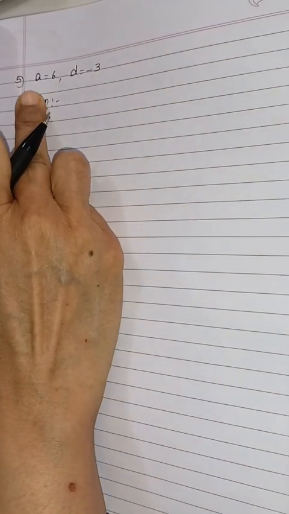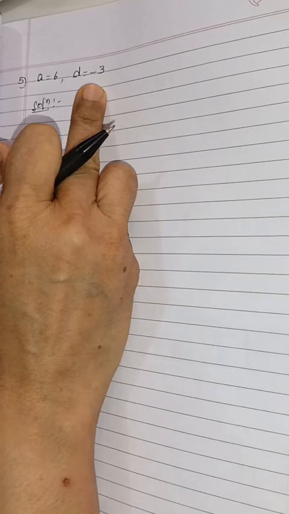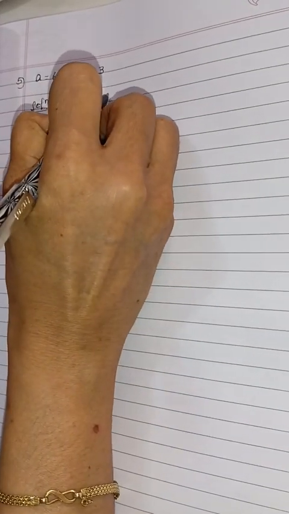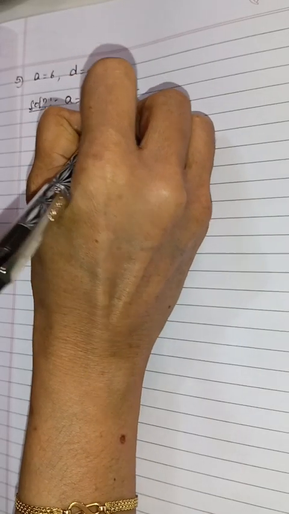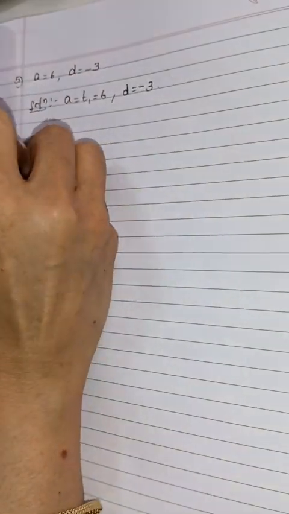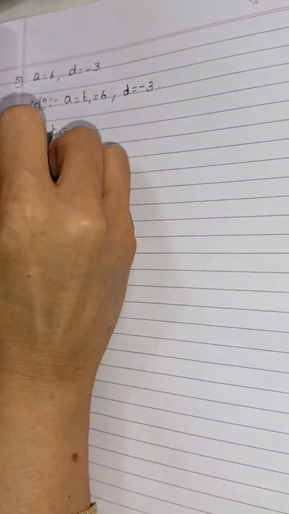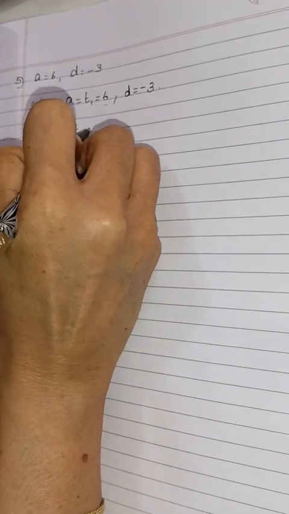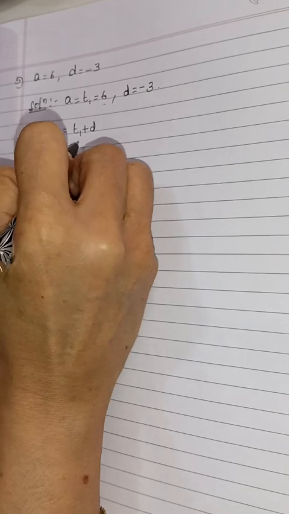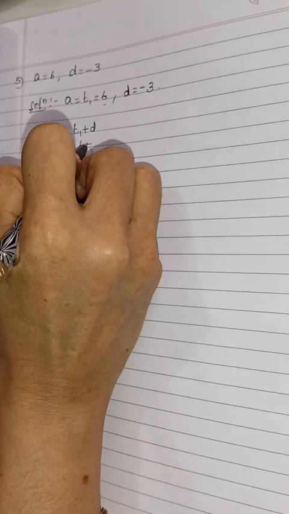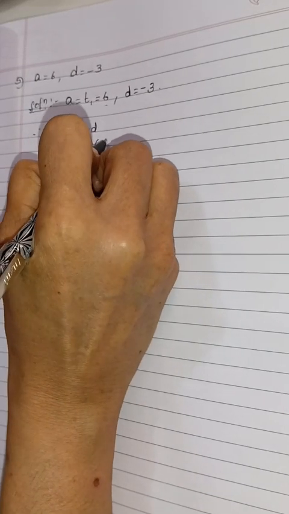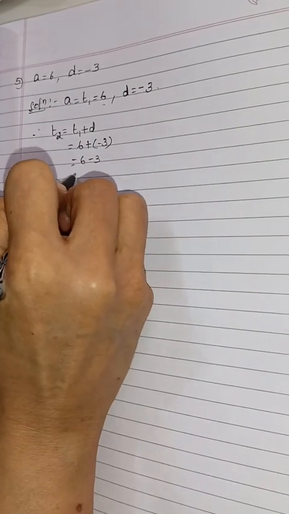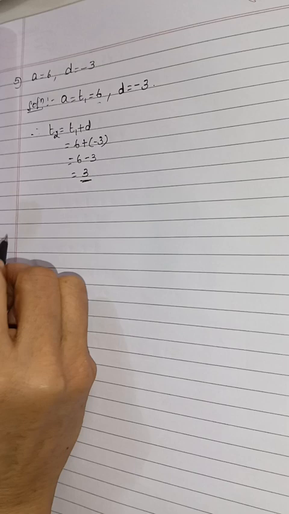Fifth one is A is 6, D is minus 3. Here A, that is T1, is 6 and D is minus 3. T2 is T1 plus D. That is T1 is 6 plus D is minus 3. That is 6 minus 3, that is 3.